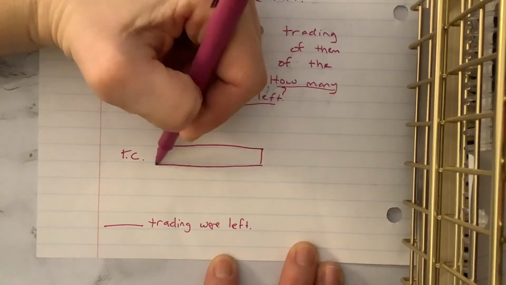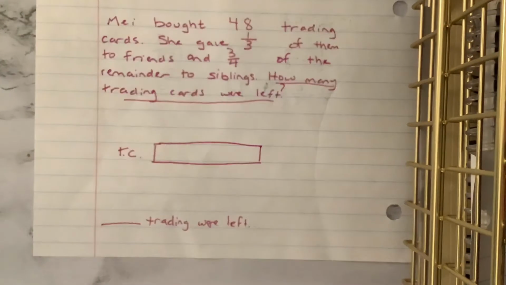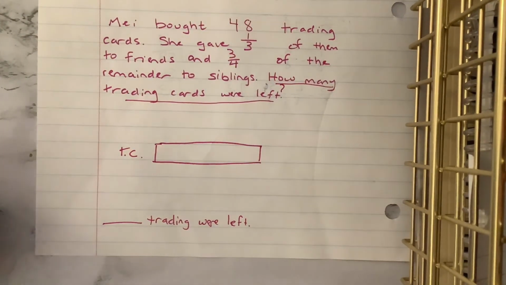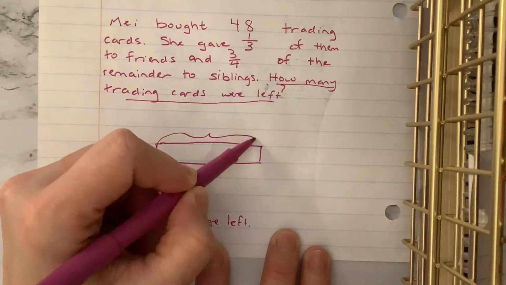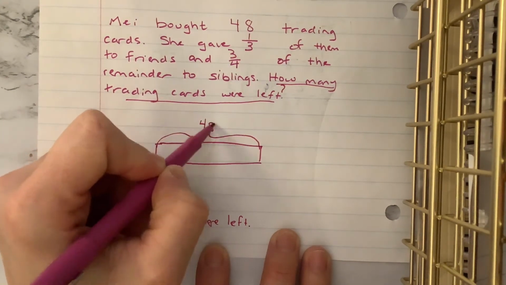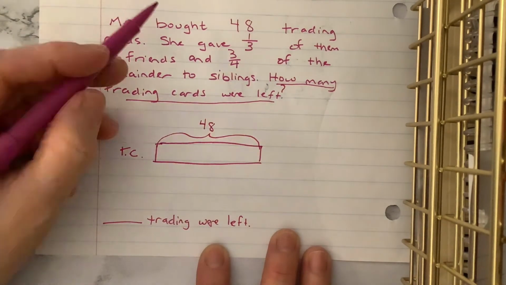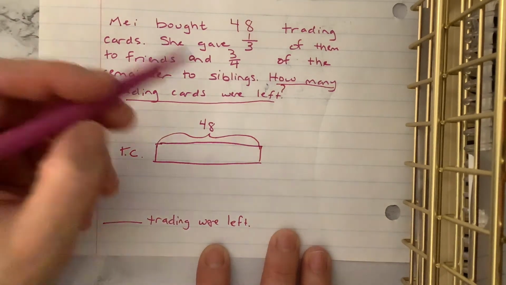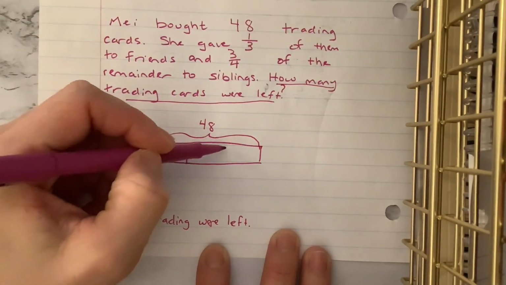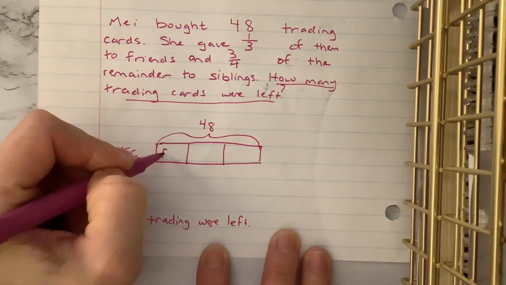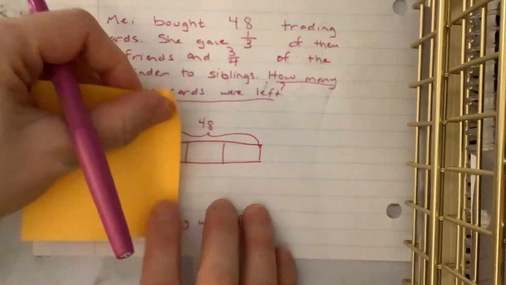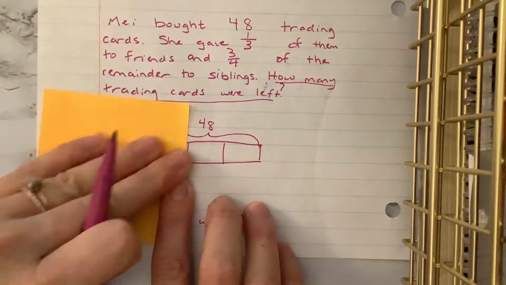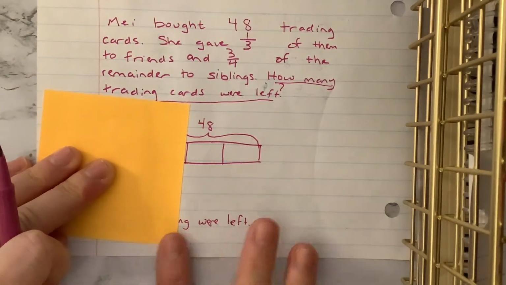Now we go back and reread the problem and again, take it a sentence or even a part of a sentence at a time as we're adding information. So Mai bought 48 trading cards. 48. She gave 1/3 of them to friends. So we're going to divide this into 3 equal chunks and label one of them friends. And then remember, we're kind of thinking about the remainder in this way. 3/4 of the remainder to siblings.